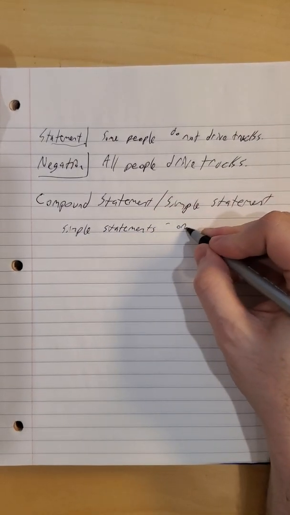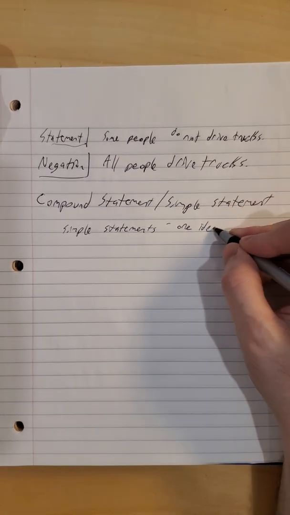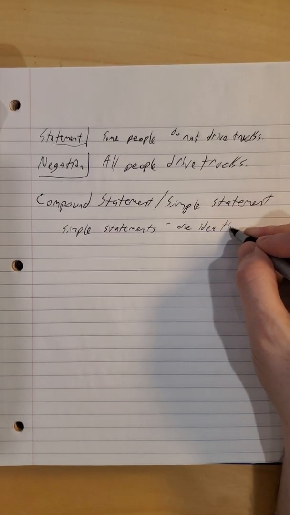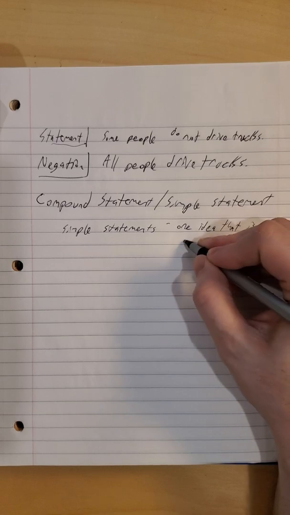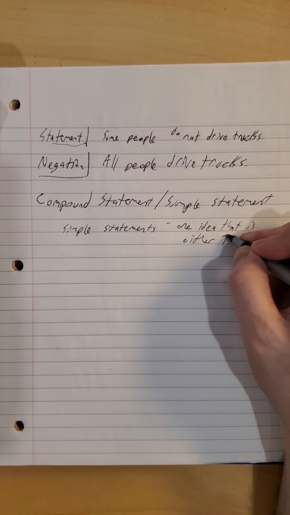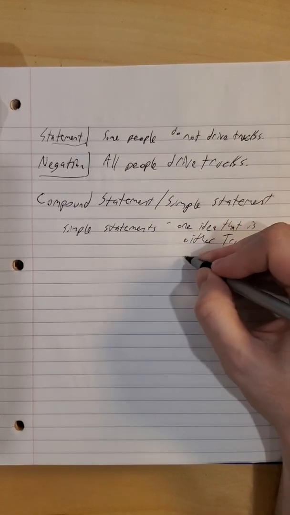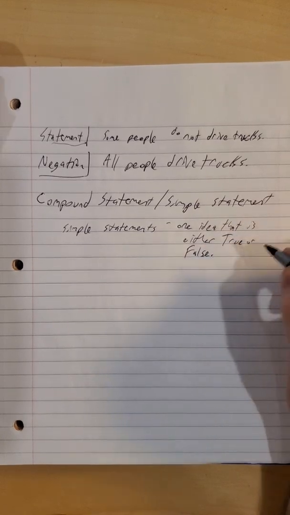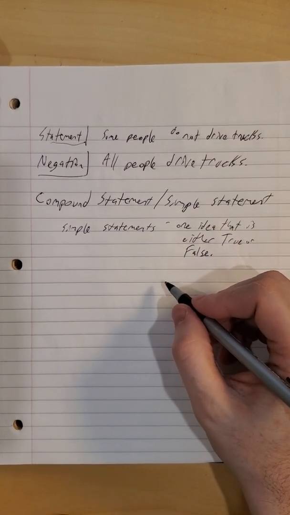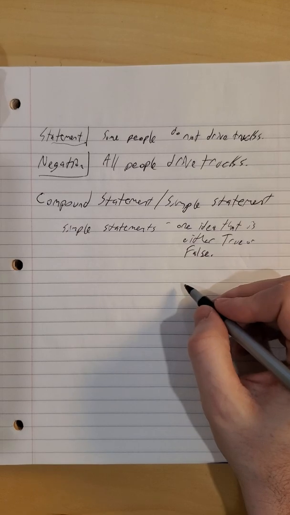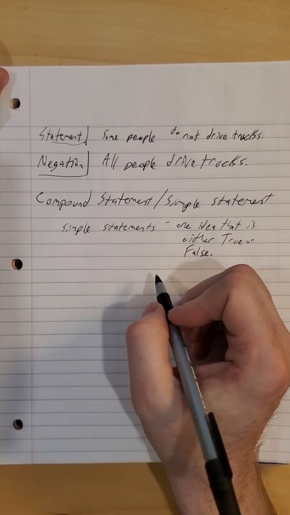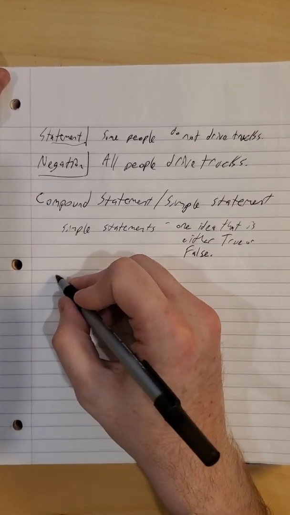Simple statements, basically one idea that is either true or false. A compound statement connects two or more simple statements.